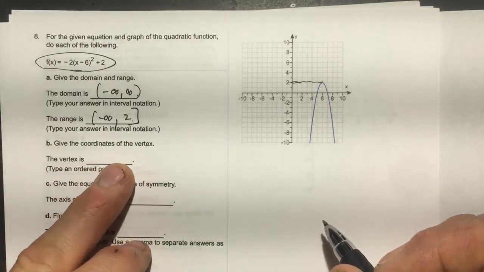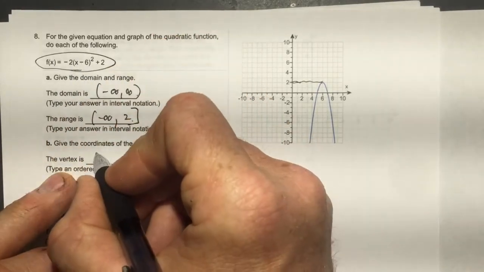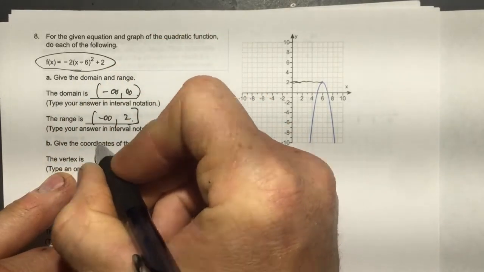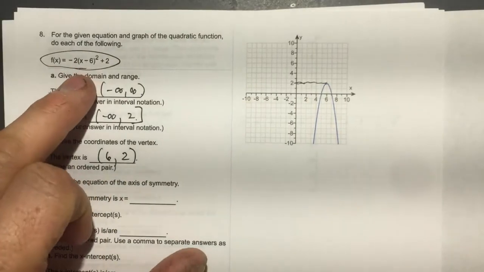All right, now give the coordinates of the vertex. Right here's my x value. So see, it's going to be a positive 6. It's always the opposite of that. And there's my y value too. So there's my vertex. This is in vertex form.